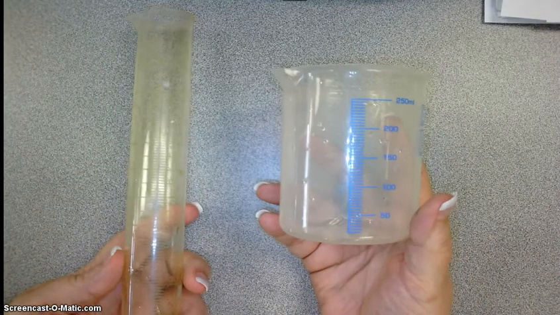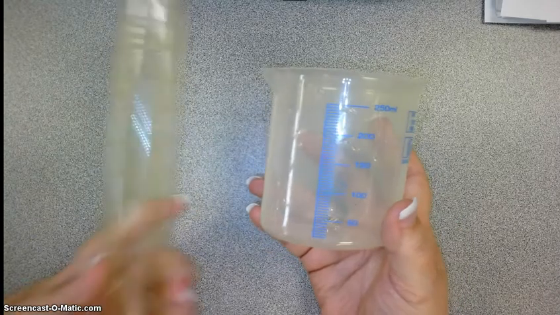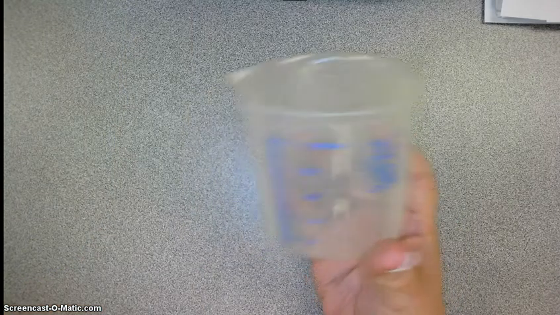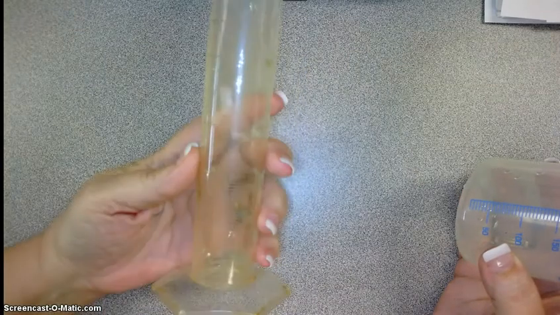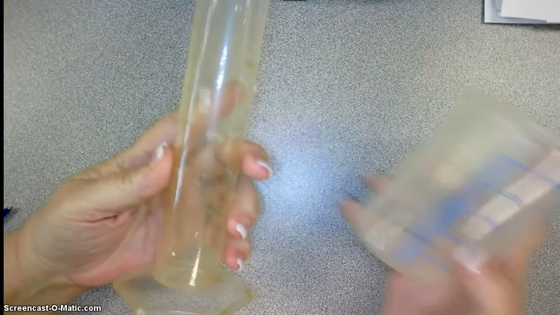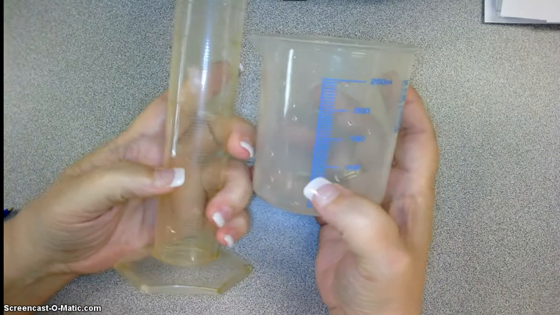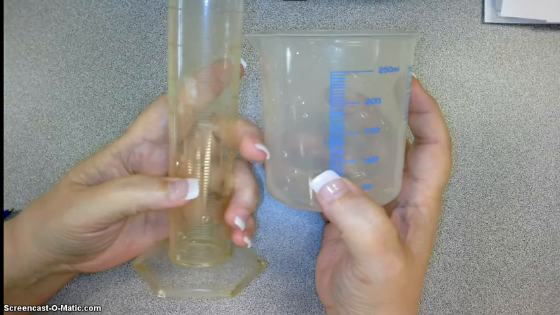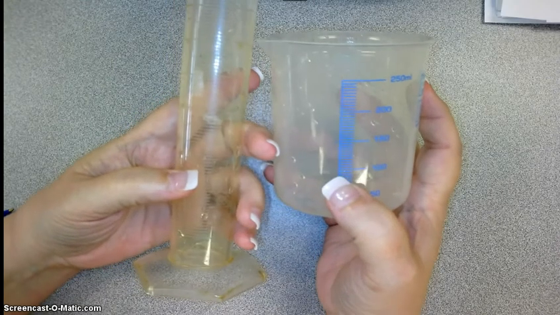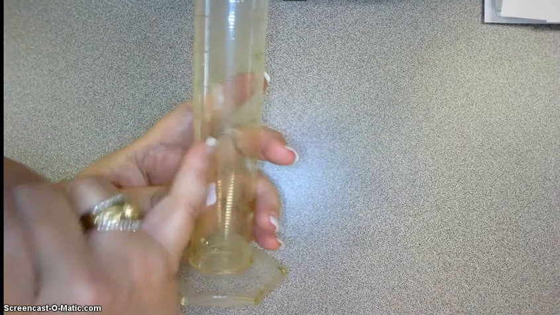The most common things that get confused with each other are these two items. This is a beaker and this is a graduated cylinder. Each of them has markings on them, but if we're going to measure the volume of a liquid, we are going to want to use the graduated cylinder.